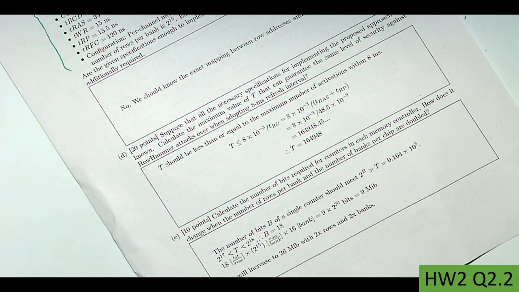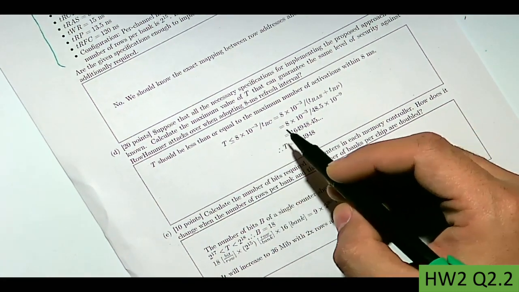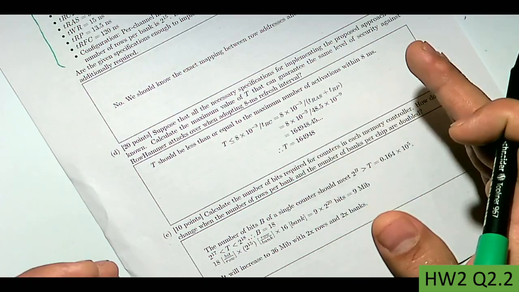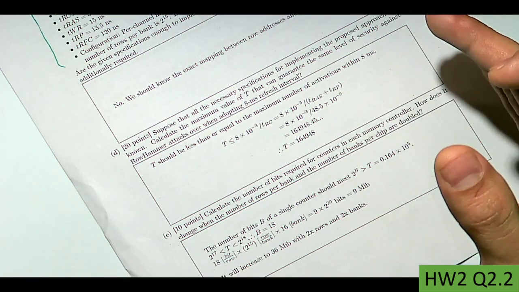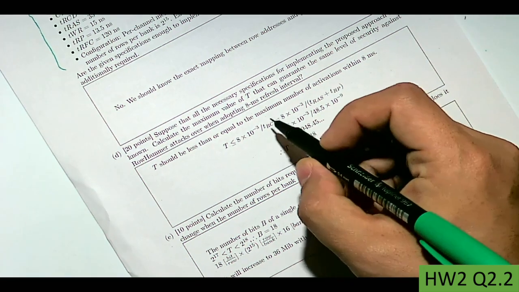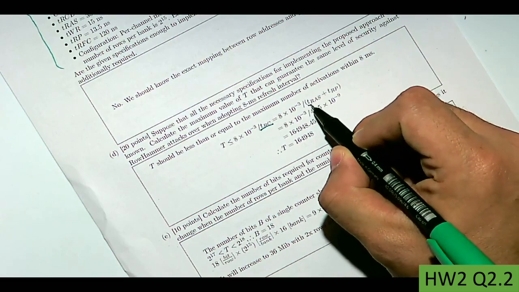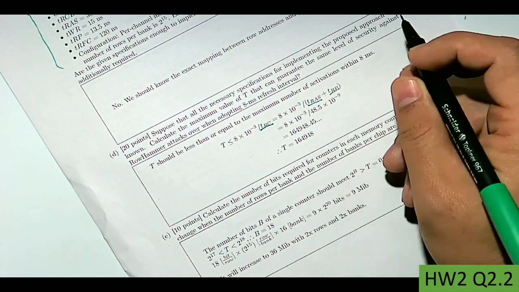But in theory, we can compute the maximum bound of the number of activations in 8 milliseconds with the row cycle latency, which is the sum of tRAS plus tRP.